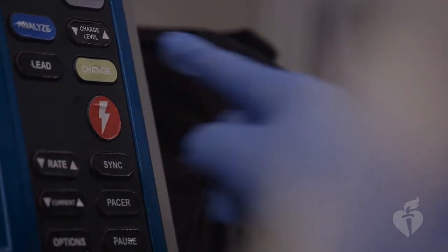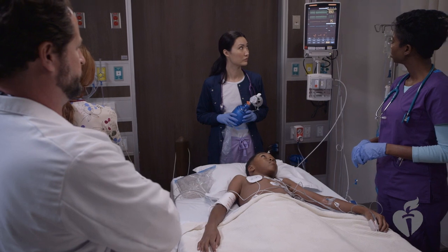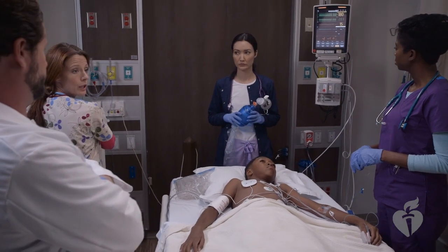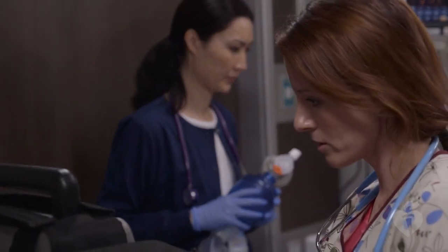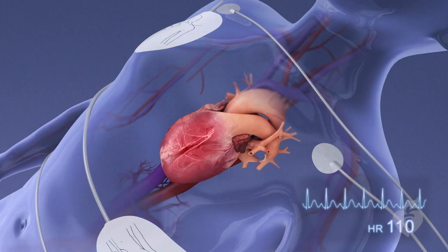Charging. Before delivering the shock, firmly communicate to the team, "Clear," that you are charging the defibrillator and they need to stand clear. Once the team is clear, deliver the shock. Shocking in 3, 2, 1. Shock delivered. After the shock, evaluate the patient and check the cardiac rhythm and the pulse.